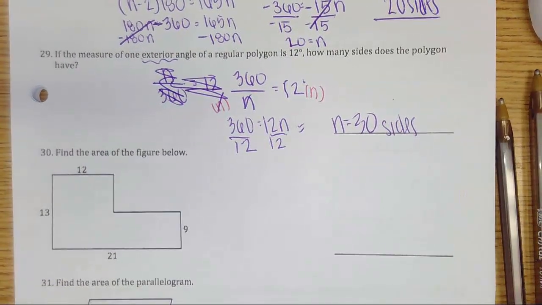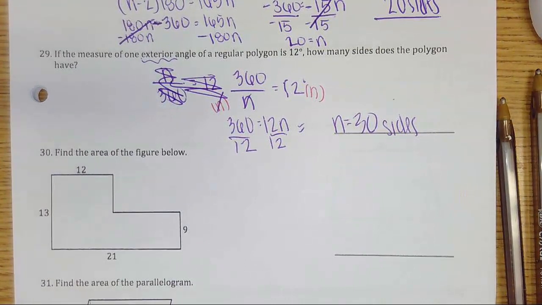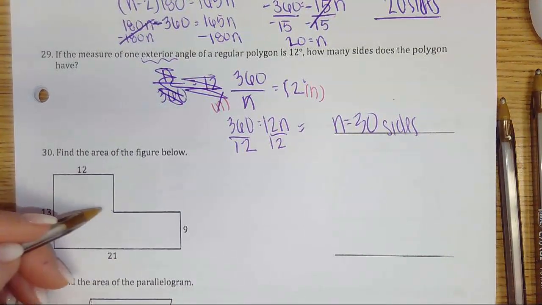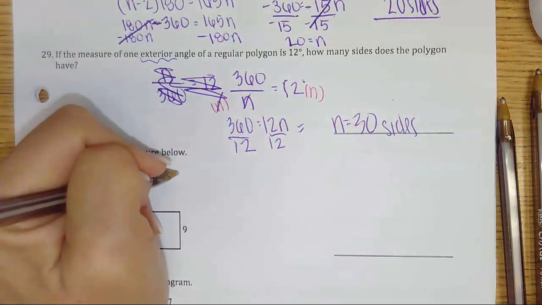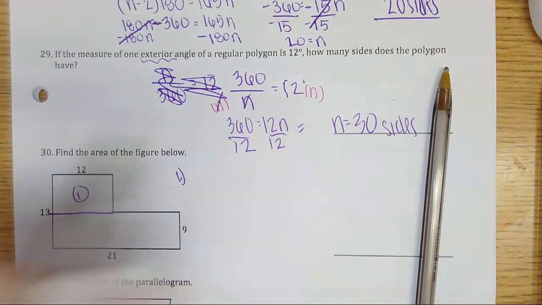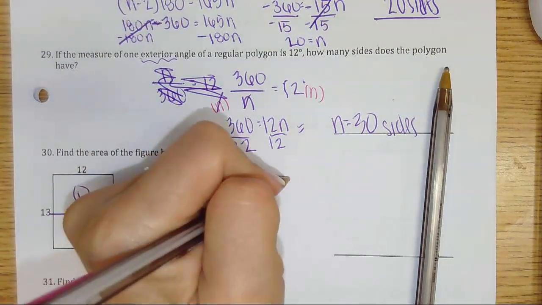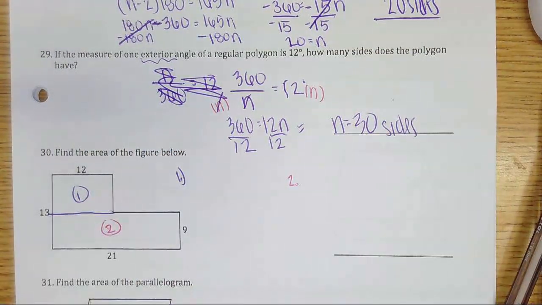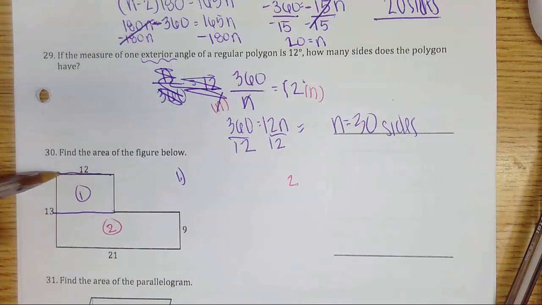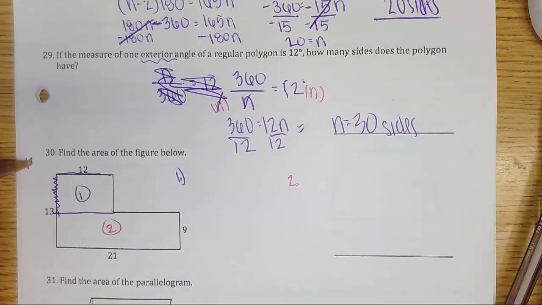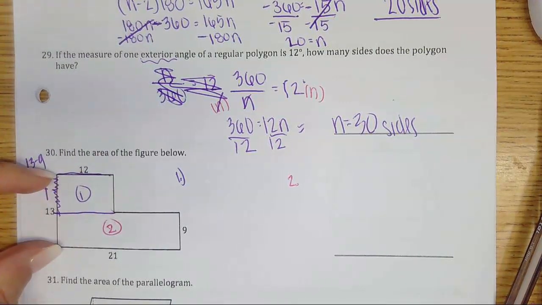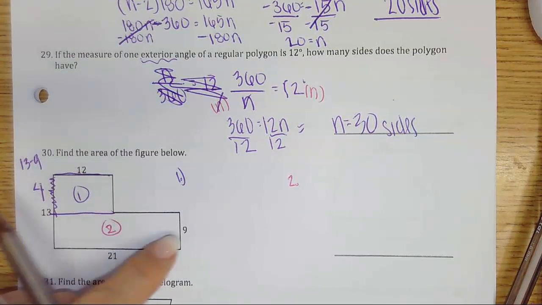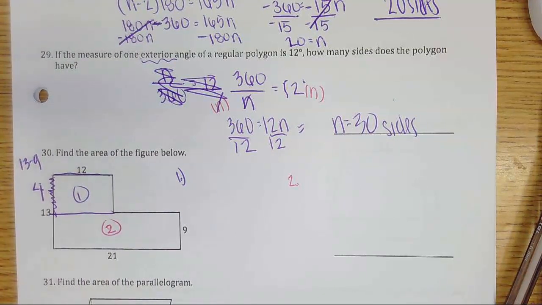All right, for number 30, find the area of the figure below. So I am going to go like this, and I'm going to have this figure right here, figure 1, and I'm going to have this figure right here, figure 2. All right, figure 1 I know is 12, and I need to figure out this length, which to do that, I'm going to do 13 minus 9, and I'm going to get 4. 13 is the whole thing. If I take away this bit, which is 9, I'm going to get 4.